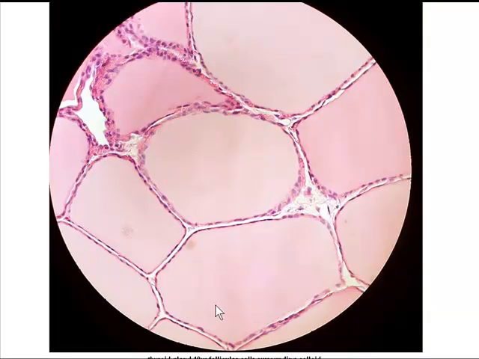This slide, again very distinct, is going to be the thyroid gland. So with the thyroid gland, what we have is an interesting kind of globular structure here that's called the colloid. The colloid here is a material where the thyroid hormone is actually stored.